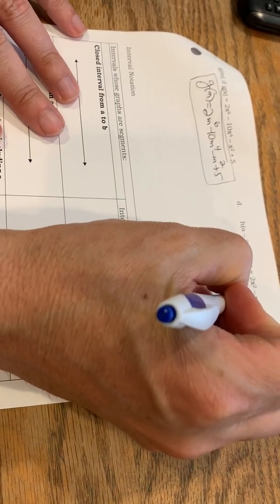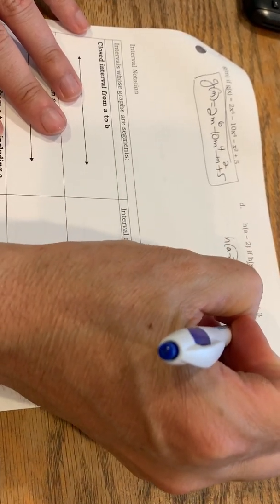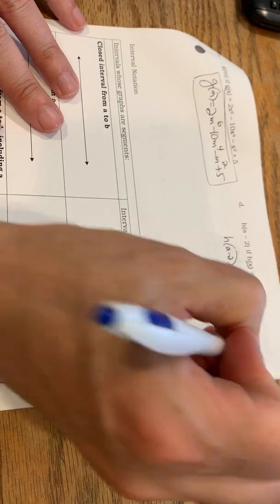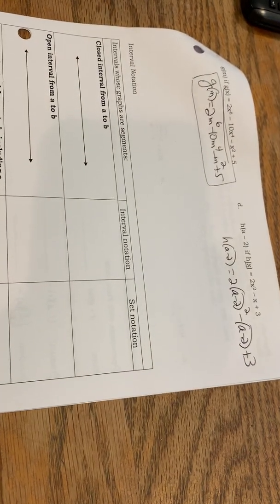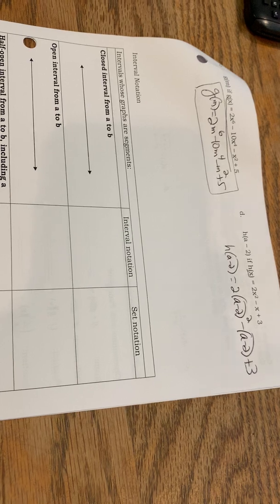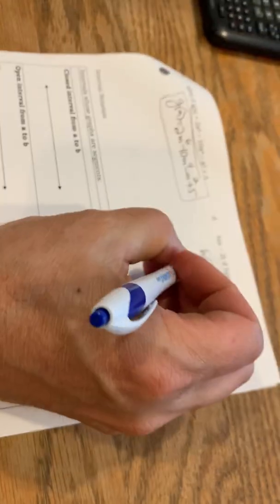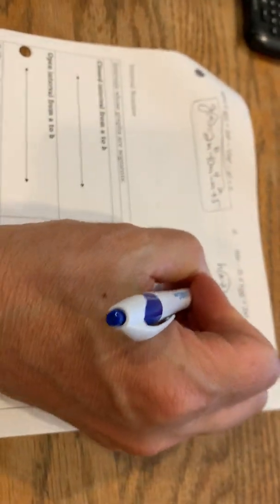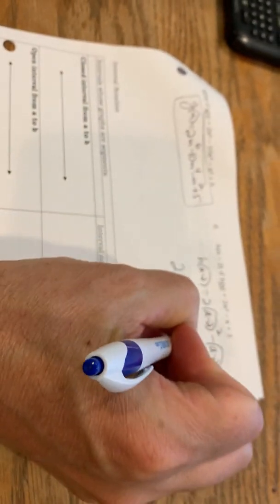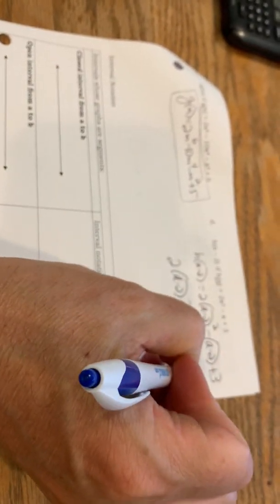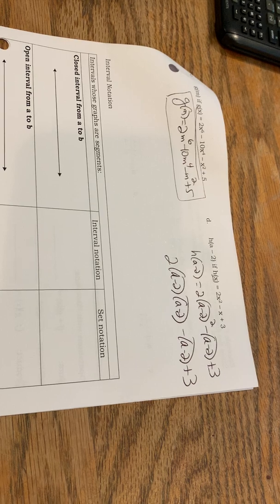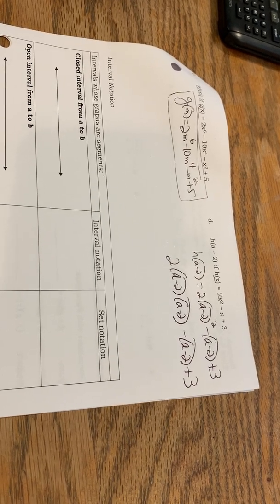Carefully. And to get this right, you're going to have to either FOIL, or if you guys don't like the word FOIL, we're going to make a box. A minus 2 squared means you have 2 a minus 2's, like this.